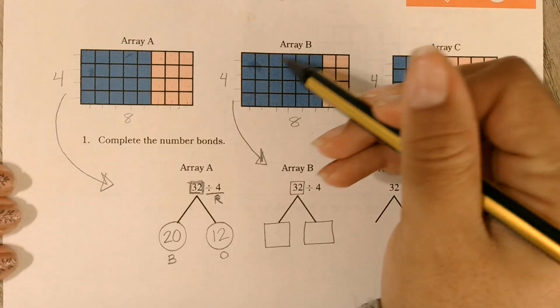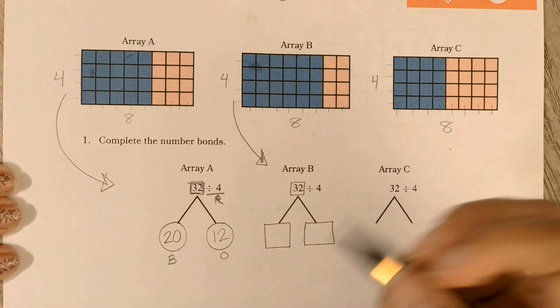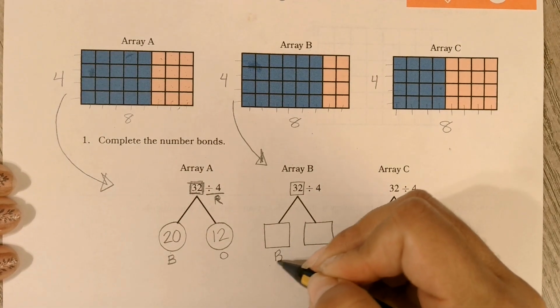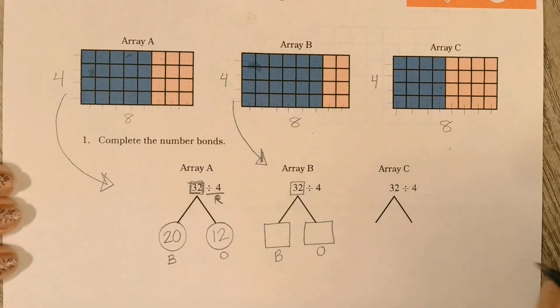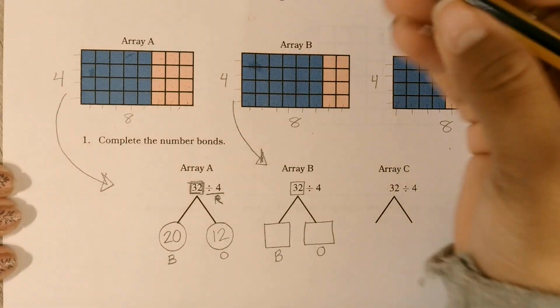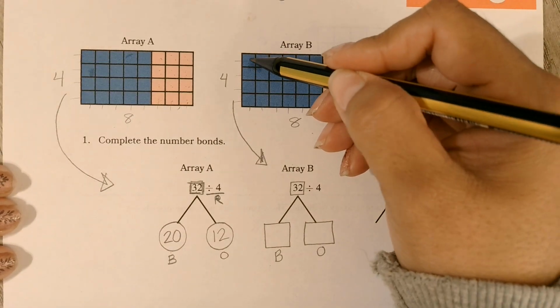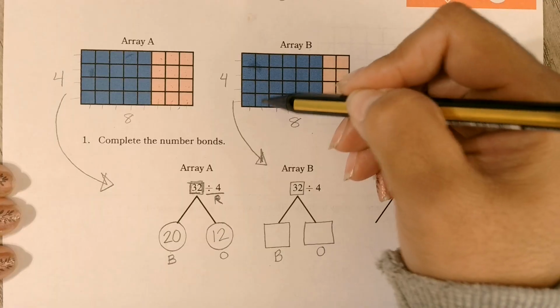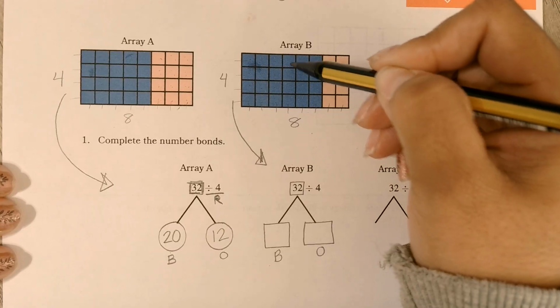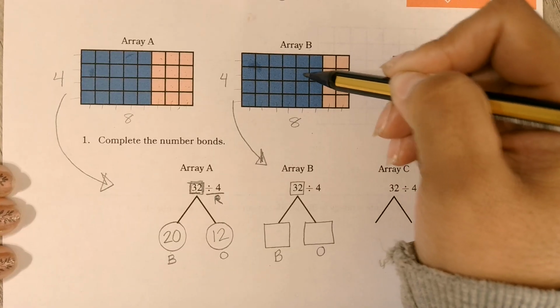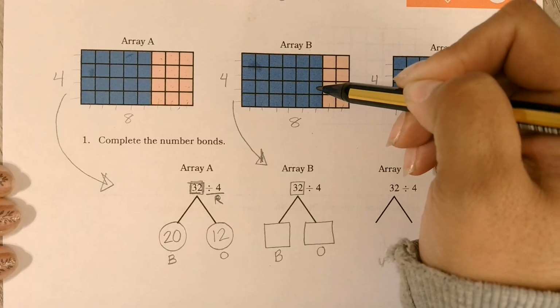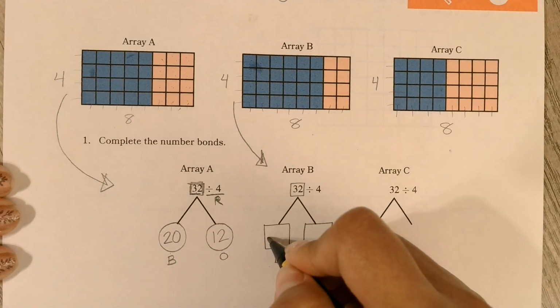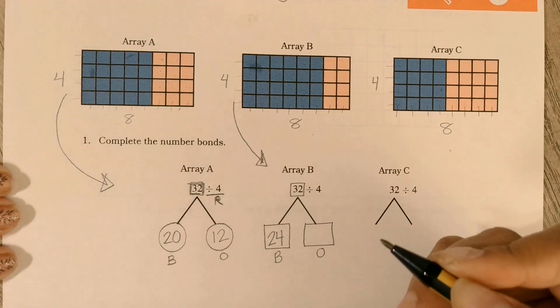So I know there are 32 boxes, but right here, I want how many blue boxes, how many orange boxes. All right, so here we have 1, 2, 3, 4, 5, 6, 7, 8, 9, 10, 11, 12, 13, 14, 15, 16, 17, 18, 19, 20, 21, 22, 23, 24. There are 24 blue boxes.